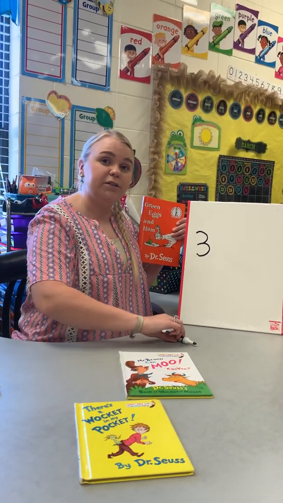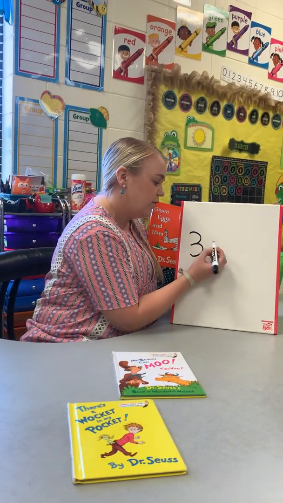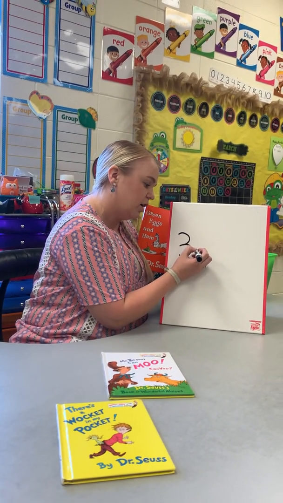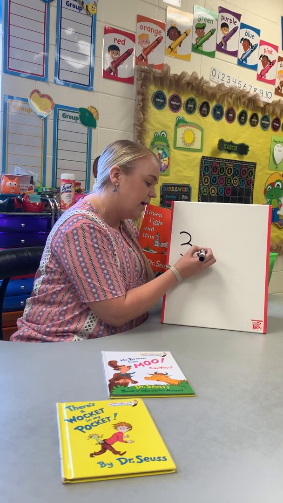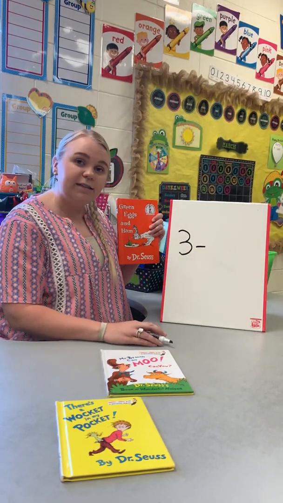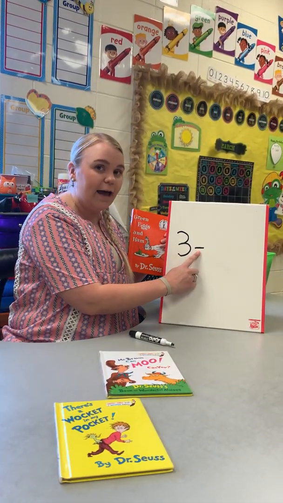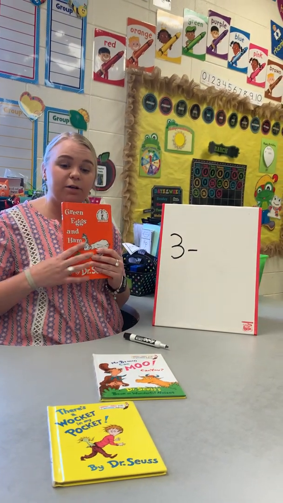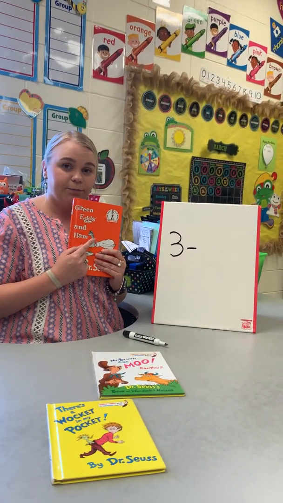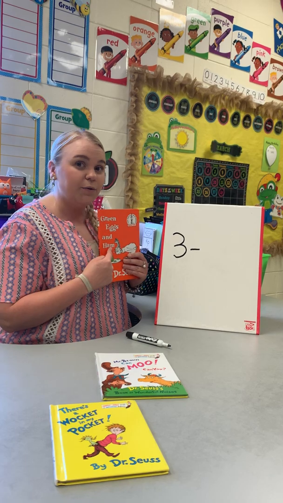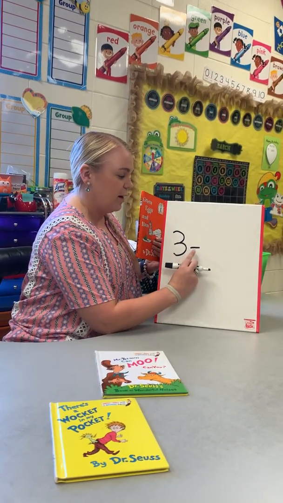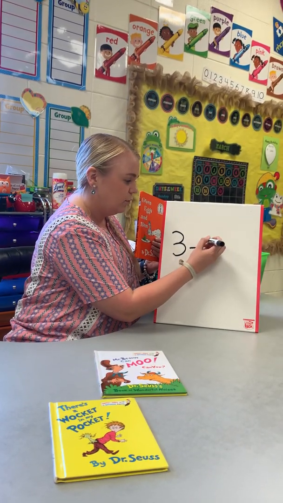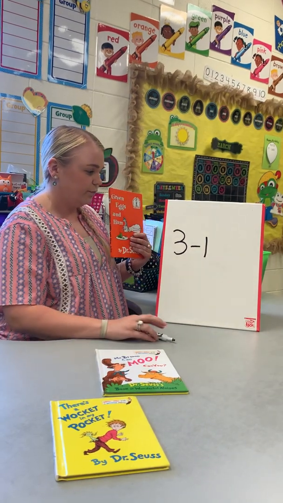So I'm going to use this straight line. I'm going to start at the left and I'm going to slide to the right. This means to take away. How many books did I take away? That's right, I took away 1. So I'm going to write take away 1.